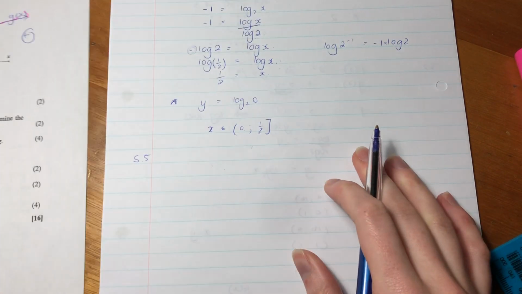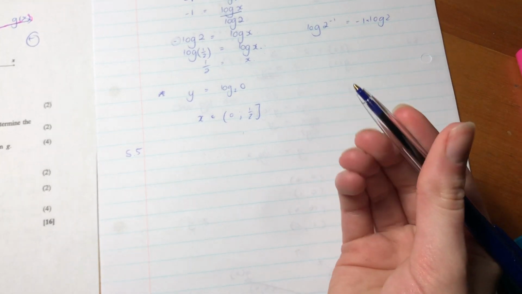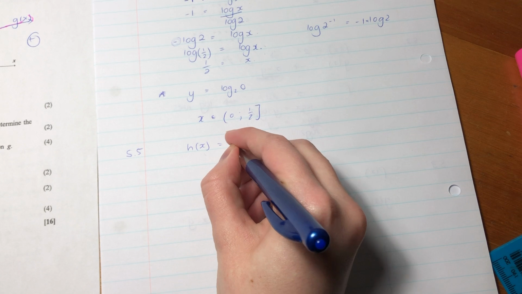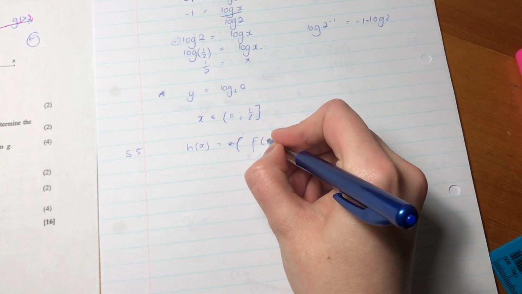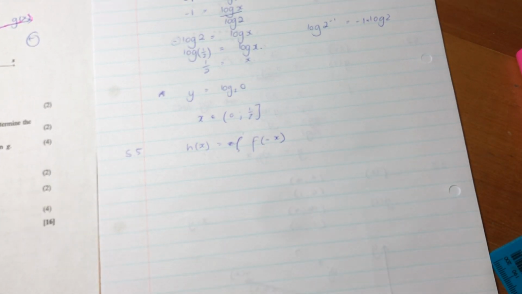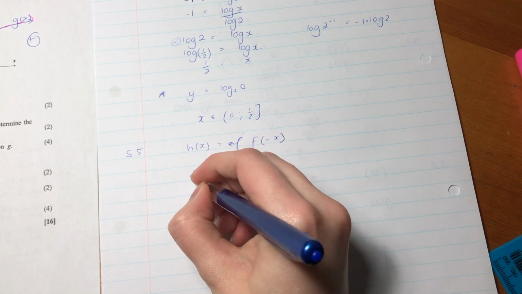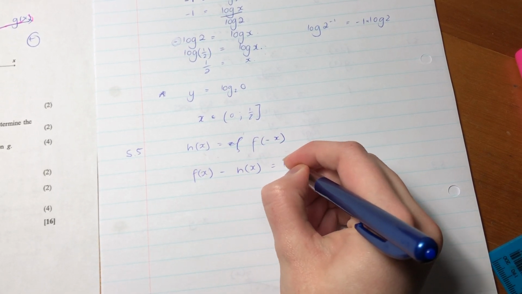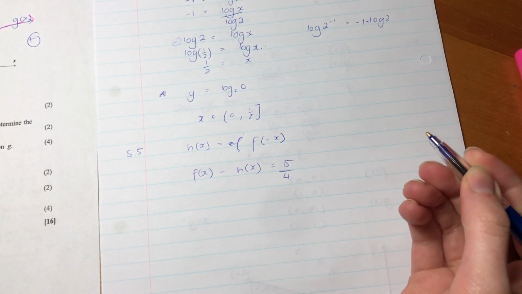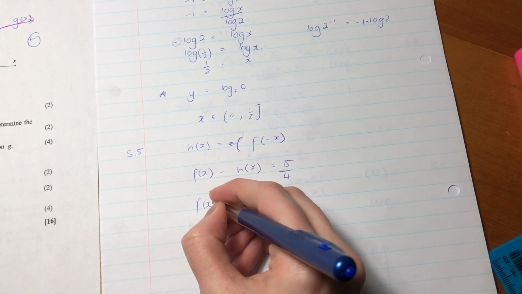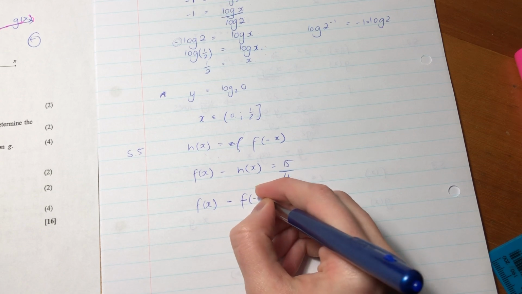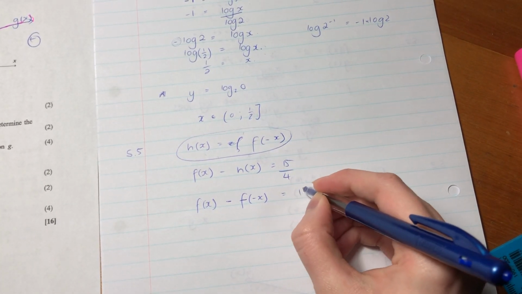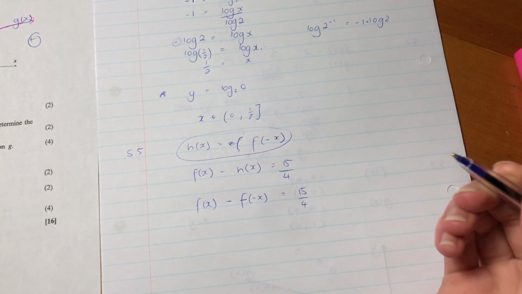Okay, so this was almost like a mathematical tongue twister. We know that h of x equals negative, not negative. You see, I'm even making up my own sum here. I do that all the time. Okay, cool. But what we want to solve is f of x minus h of x equals 15 over 4. So we're going to say f of x minus f of negative x, so I'm basically substituting, equals 15 over 4.